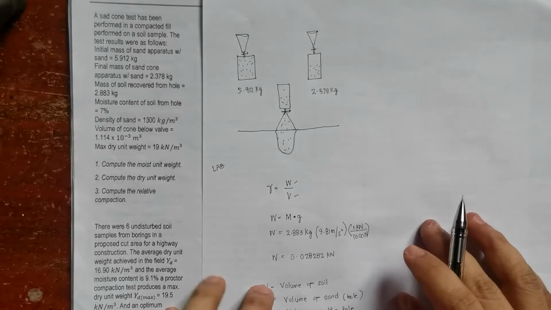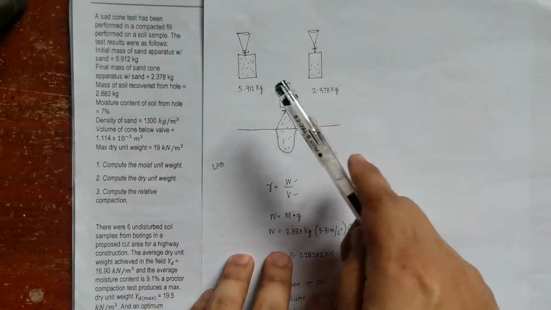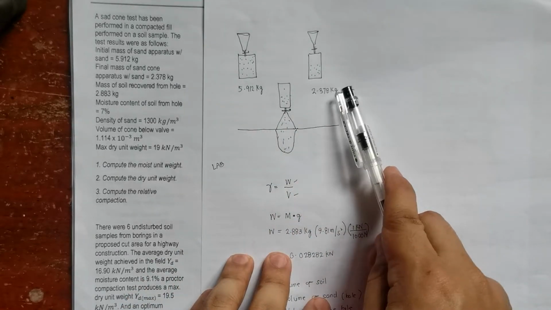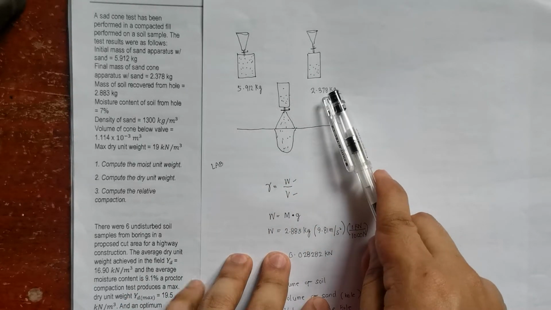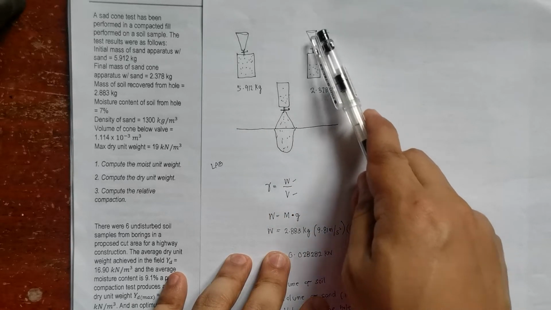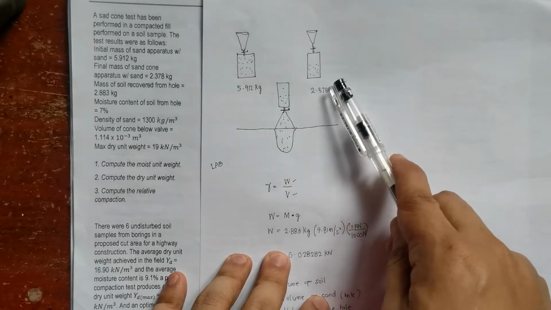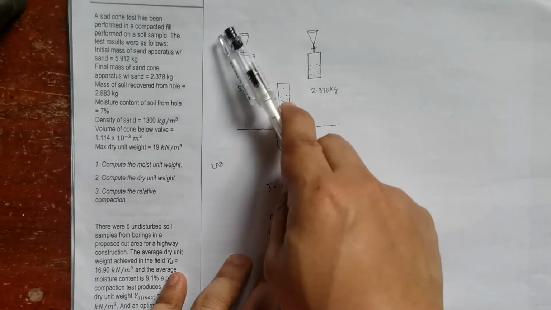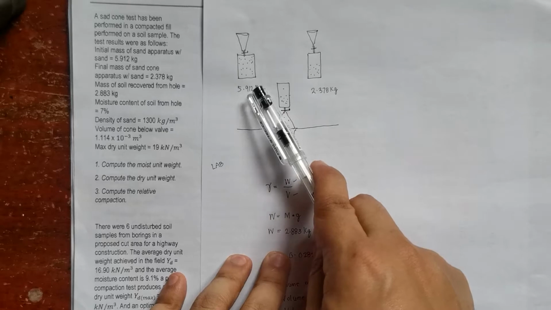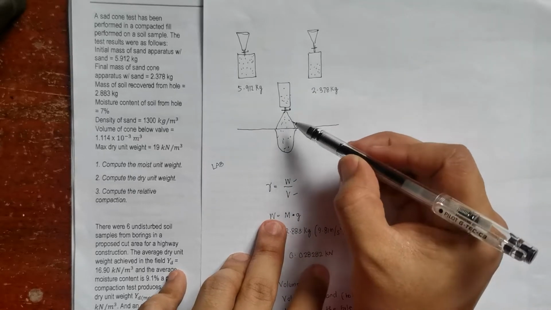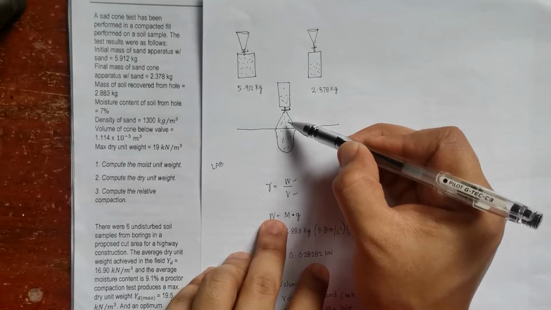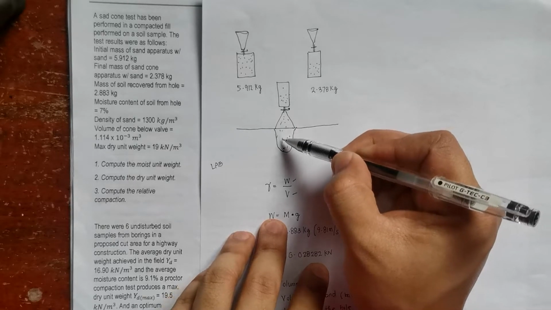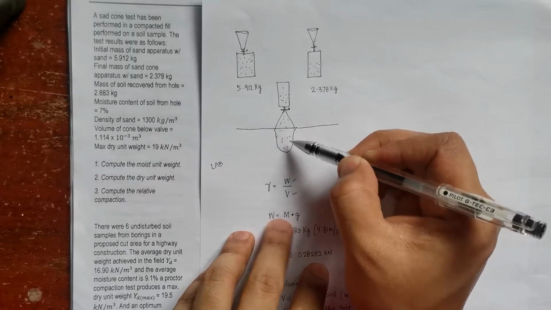So to get that, first one, let's deduct first these two values. Kapag dineduct natin mismo yung ating final mass ng sand cone device, na may remaining sand sa ating initial mass ng sand cone device na may sand, makukuha natin mismo yung mass ng sand na pumunta kay hole at saka kay cone.